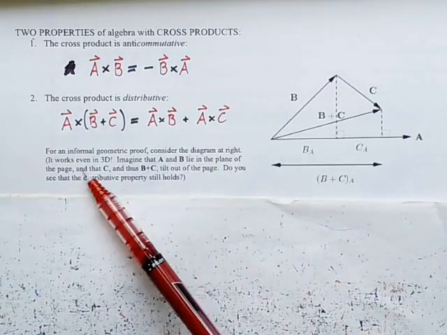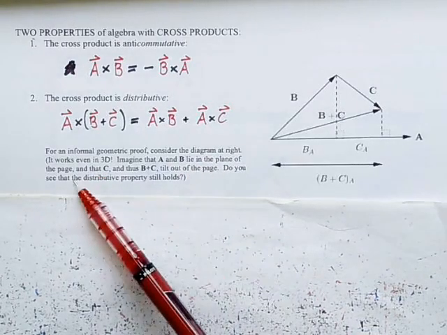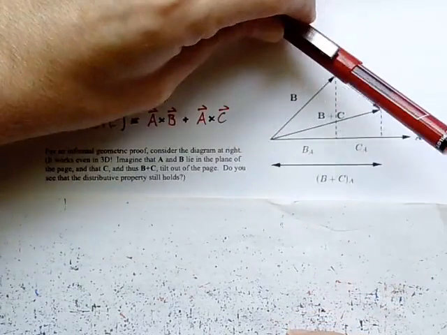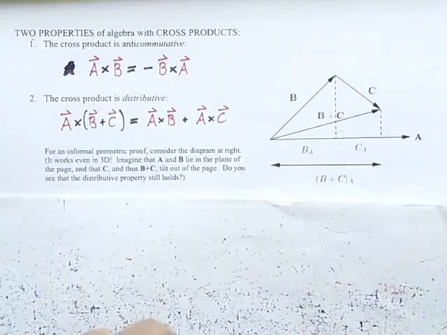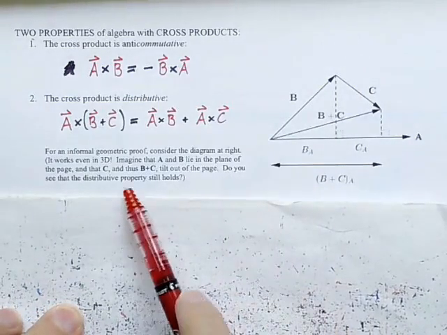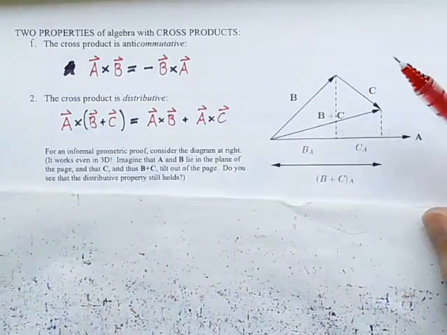It does work even in 3D. If you imagine that A and B lie in the plane of the page, and that C and therefore B plus C are kind of angled out of the page, then it's possible to notice that the distributive property still does hold. I'll leave that up to you.